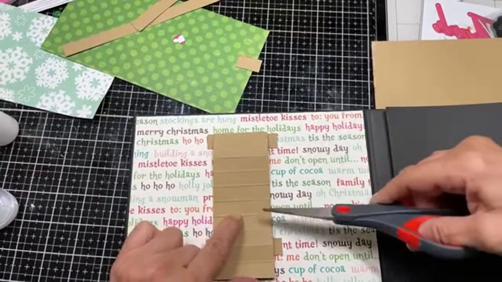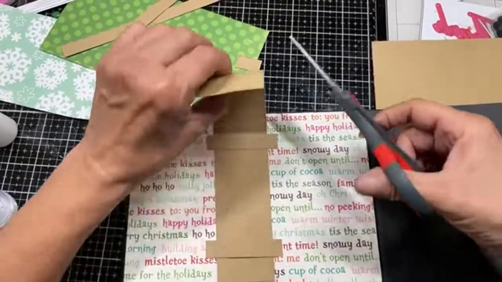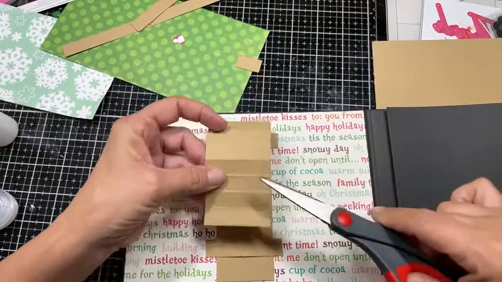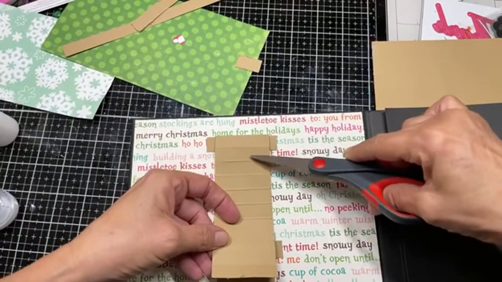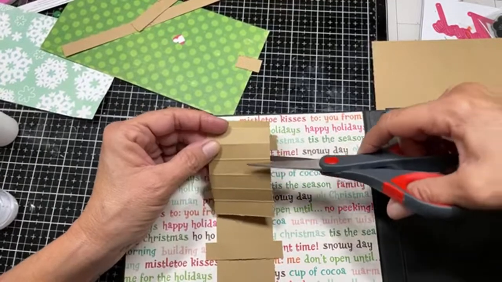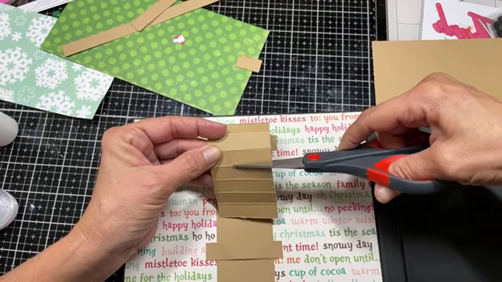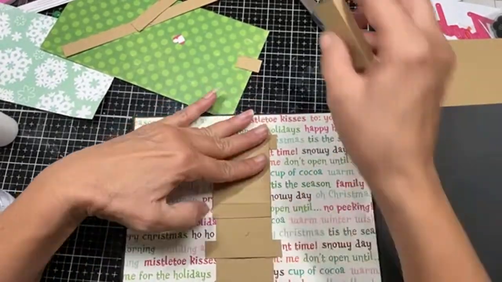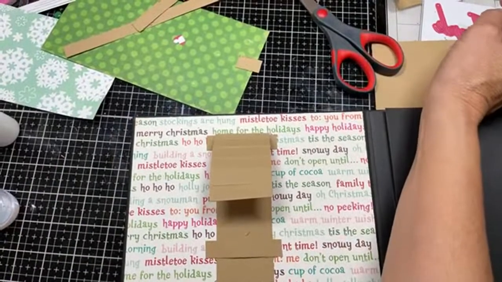I think 6 little pages will be plenty. So I'm going to cut this off right there. Wait. 1, 2, 3, 4, 5, 6. So we cut it right here. There we go. And then we need to cut 6 pages to go on it.